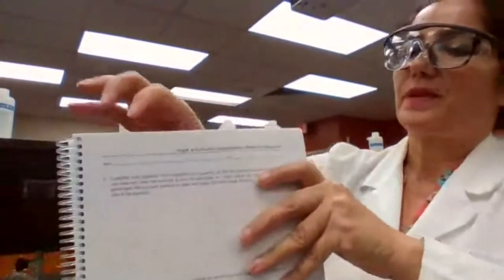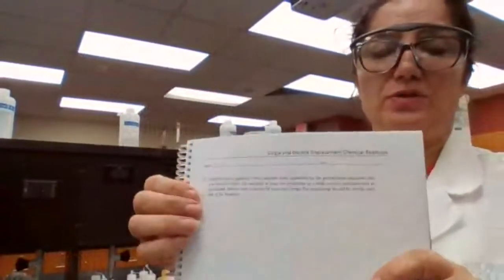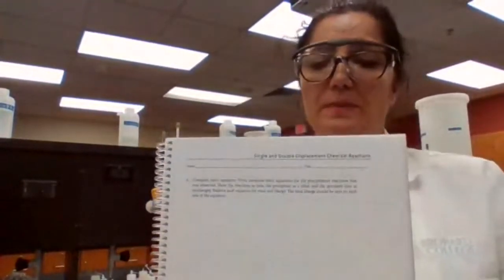For part 6, you're going to write the ionic equation. When you're writing an ionic equation, the compounds that are not soluble are going to stay in the solid form. But if they are soluble, they can break down to ions.